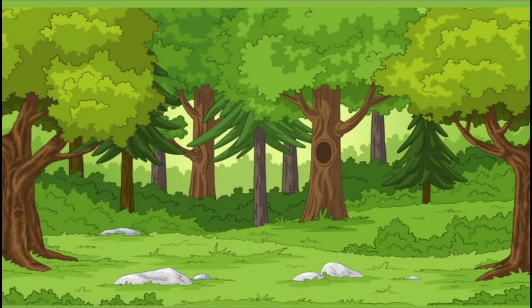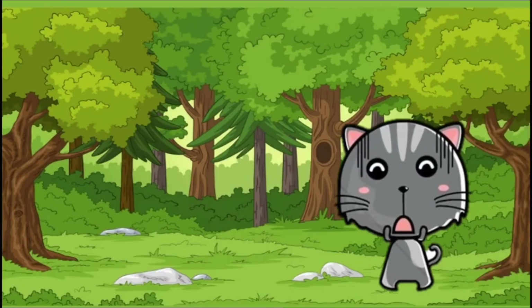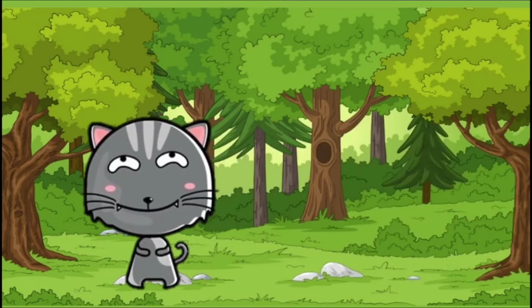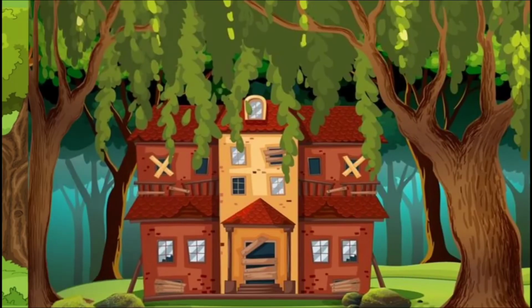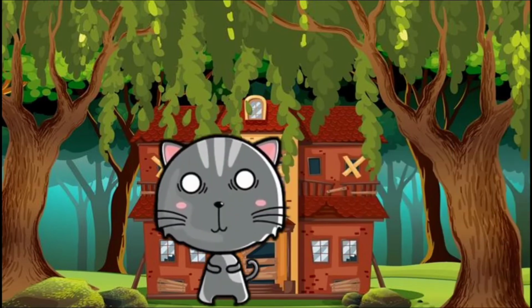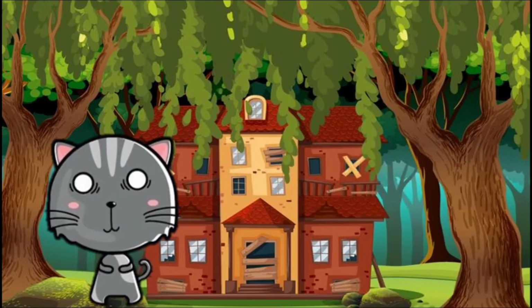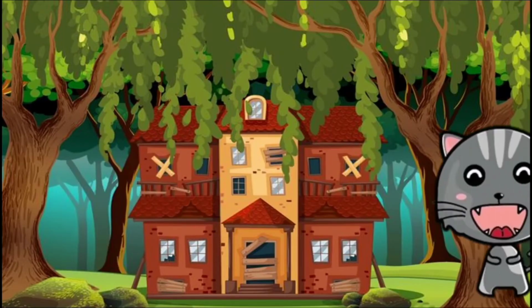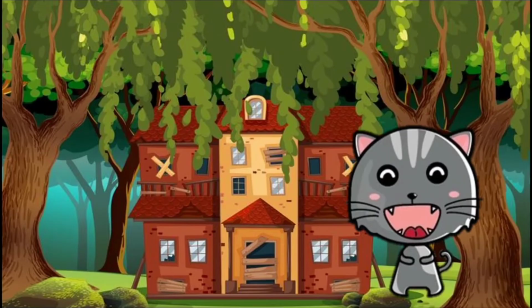Long ago, in a faraway land, a gray cat got lost in the woods. But with his positivity, he decided to look for his way home. He walked and walked until he found a mysterious house in the middle of the woods. He was truly terrified when he saw its dreadful condition. But since he is a very positive gray cat, he thought that maybe the house was just abandoned and there's nothing to fear about it. So he continued to search for his way home.